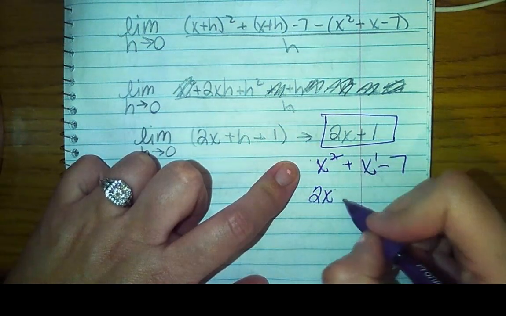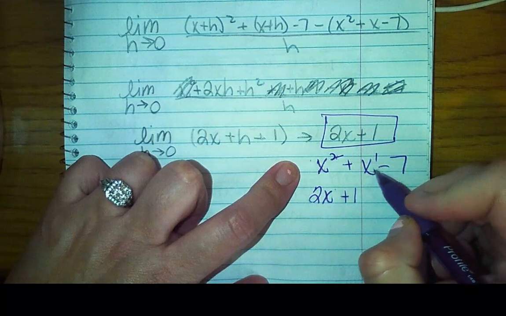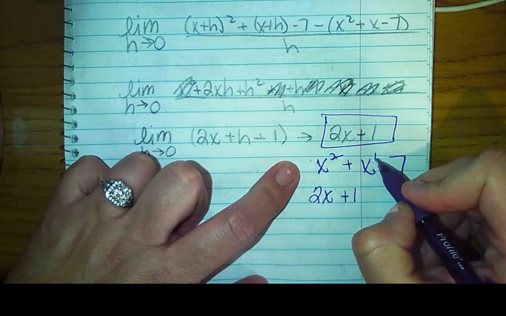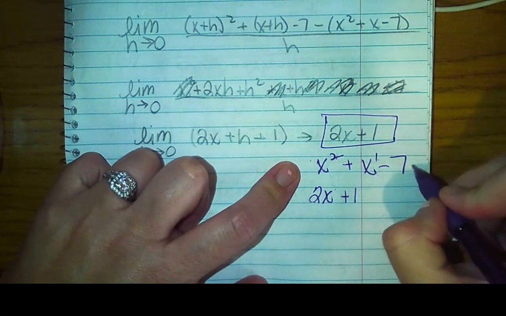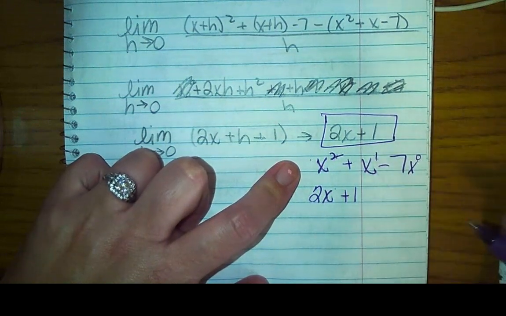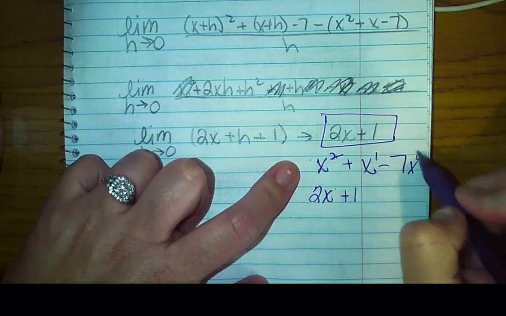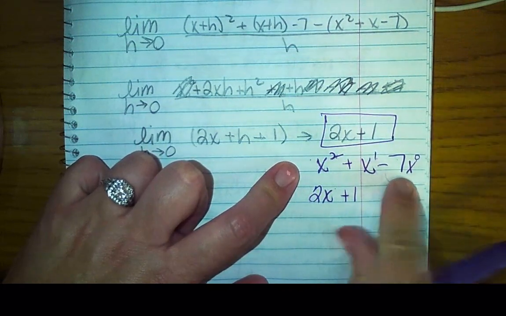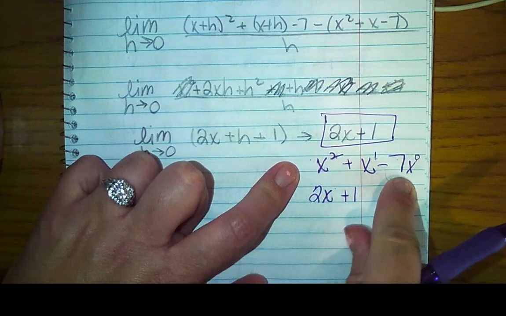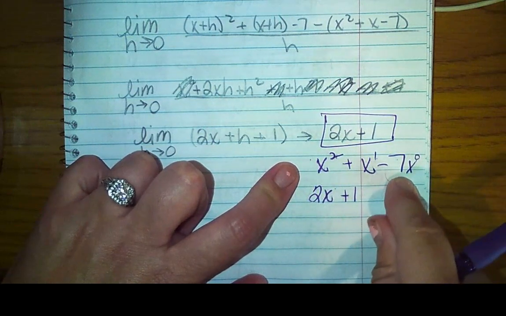Drop your exponent out front, and then you'll be left with an x to the 0, and any number to the 0 power is 1. And since any number to the 0 power is 1, I can drop the 0 out front, and that goes away. So every constant has a derivative of 0.